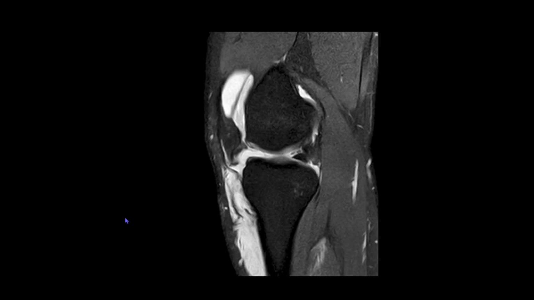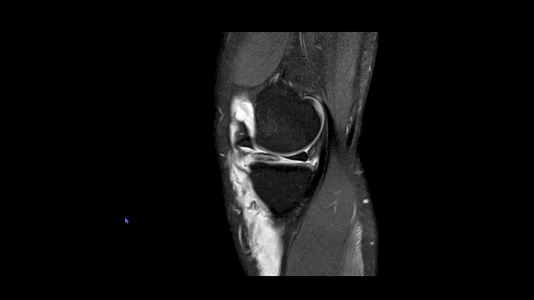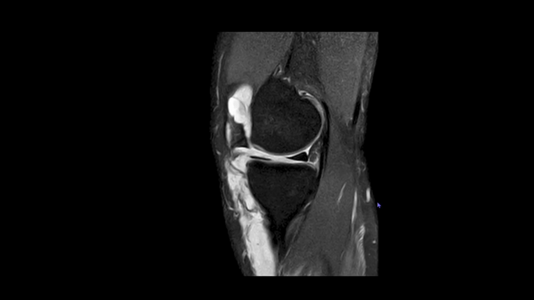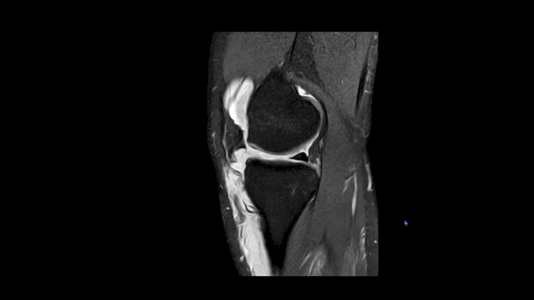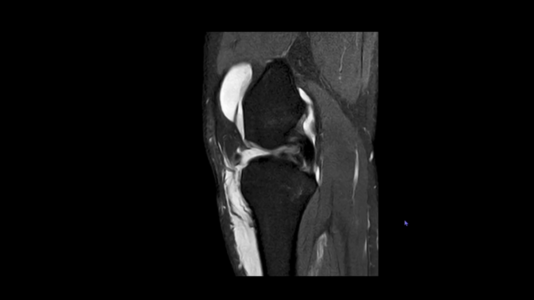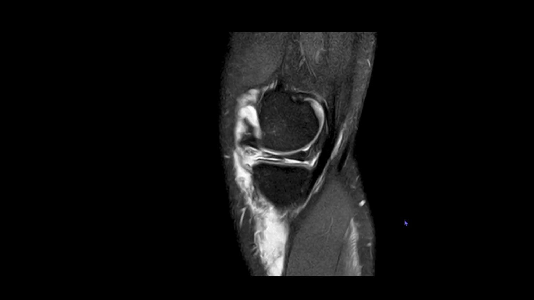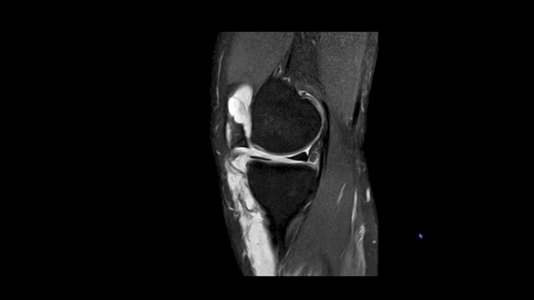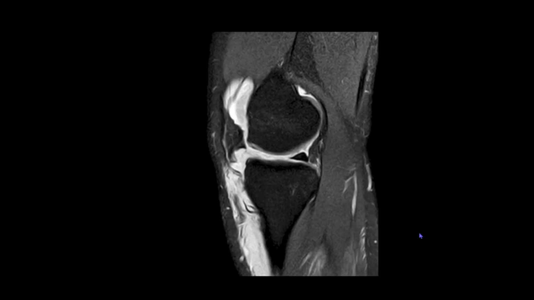So going towards the posteromedial corner, here we are seeing that there is no edema, and the posteromedial structures, mainly the oblique popliteal ligament and the posterior oblique ligament. The posterior oblique ligament, which forms the major portion of the posteromedial corner, is intact. There is no fluid to suggest that any sprain or partial tear is there.